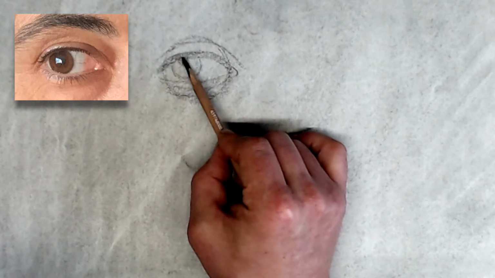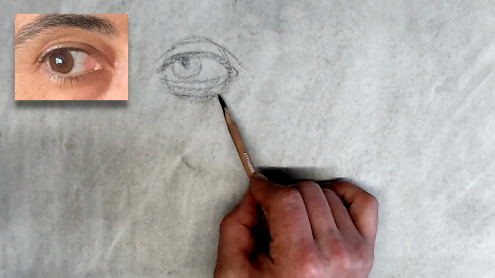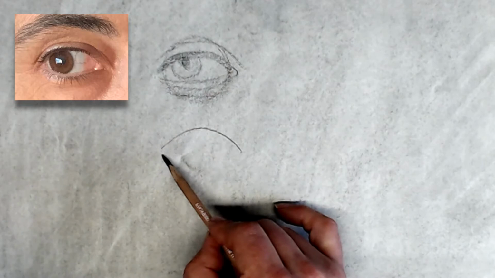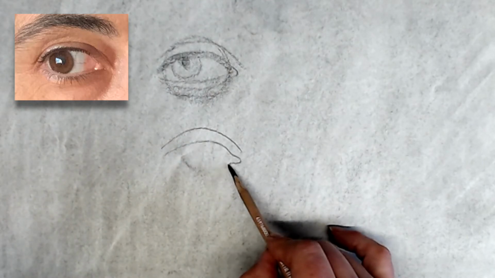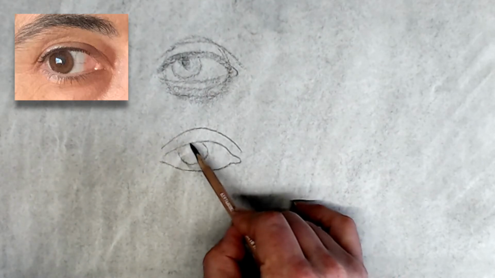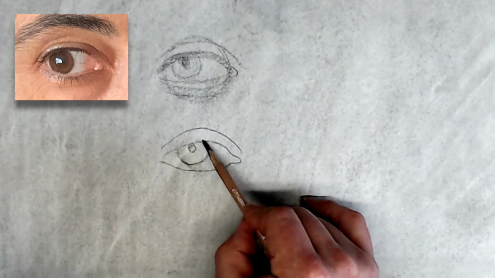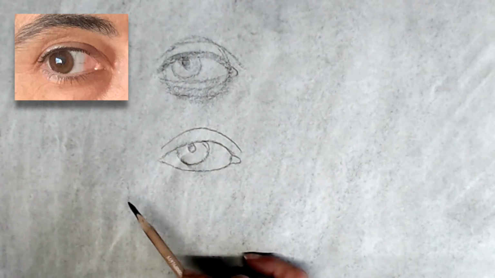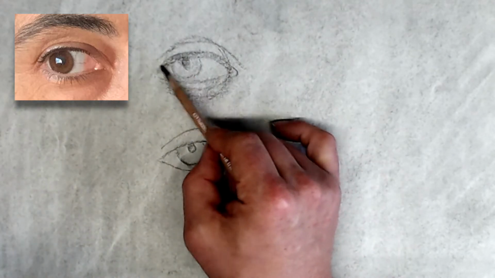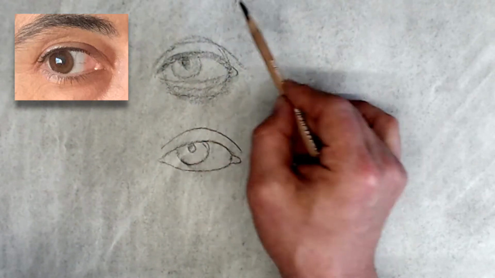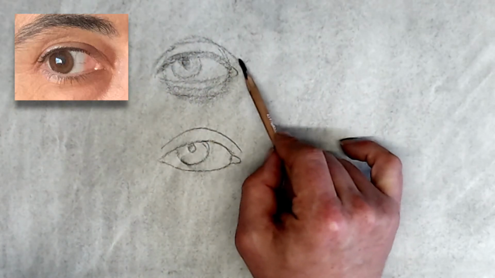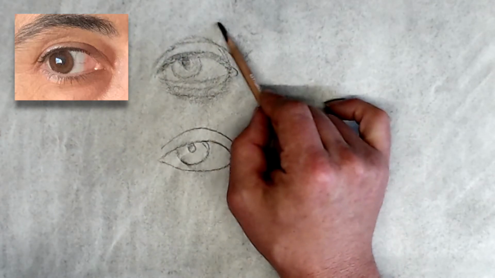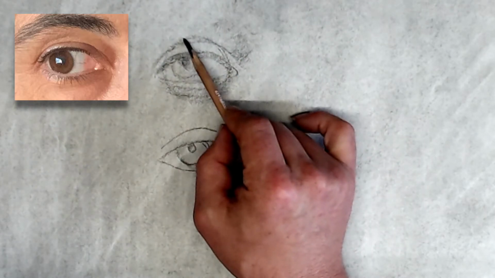Notice I'm trying to avoid any kind of sharp details. One of the worst things you can do when drawing an eye is to do something like this. Doing this, no matter how well it's shaded, is going to make the eye feel really flat and graphic looking. So try to avoid sharp lines. Make sure that you're drawing only with shadow. There's a little bit of, I would say, more halftone than shadow, underneath the brow here.